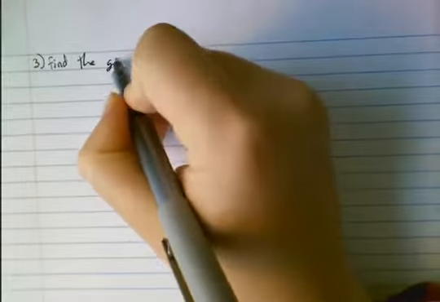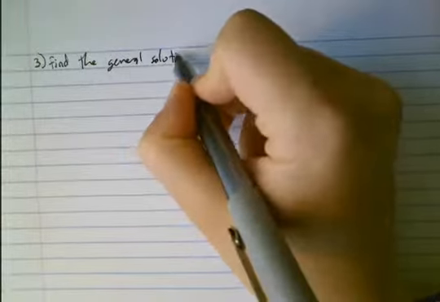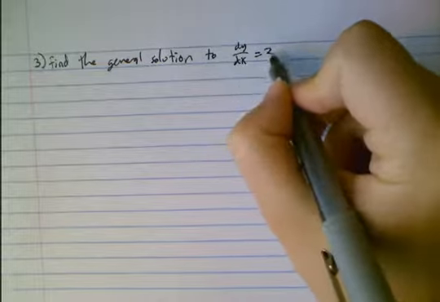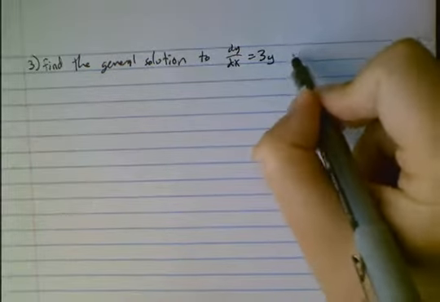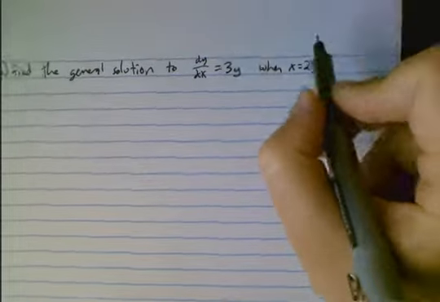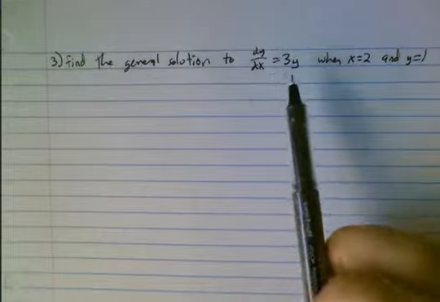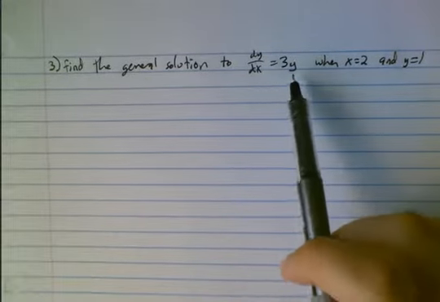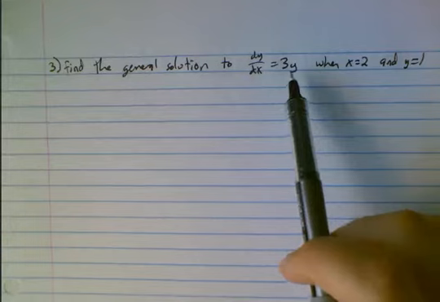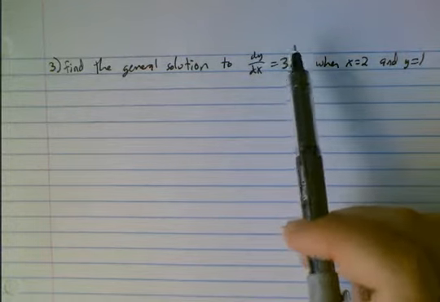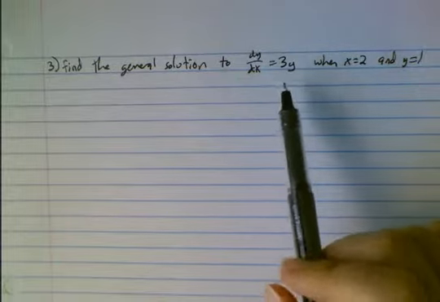There's one type of problem that shows up with particular frequency. Find the general solution to dy dx equals 3y, x equals 2 and y equals 1. This is something that's called directly proportional. It simply means that dy dx is something times y. And it involves an e and natural log. And so it's a little bit more difficult to work with algebraically, but it is very, very important to understand these thoroughly because they show up a lot.